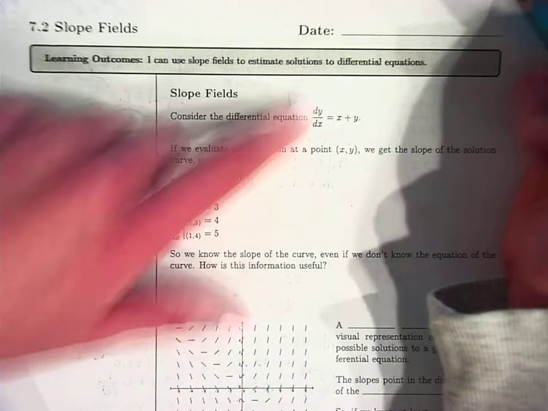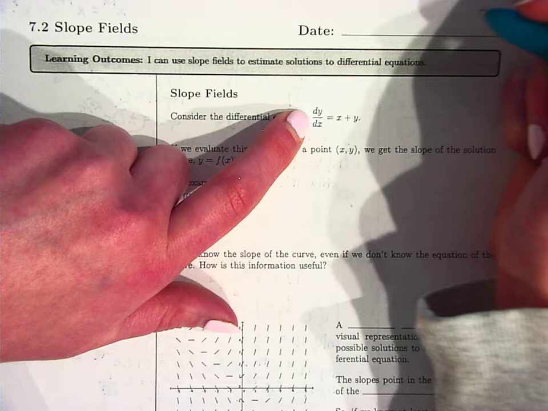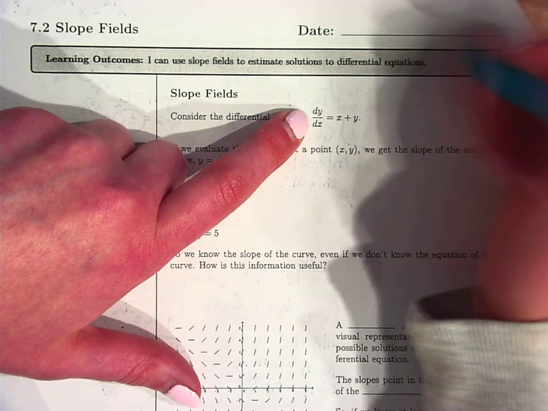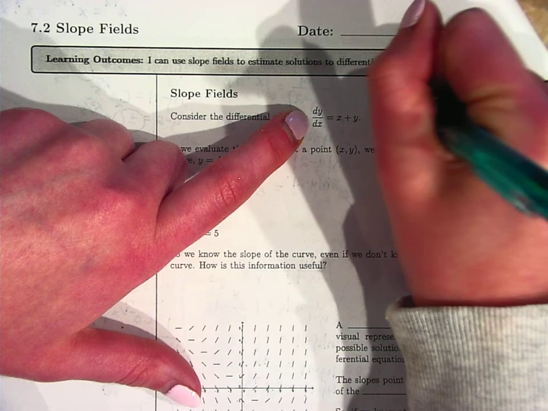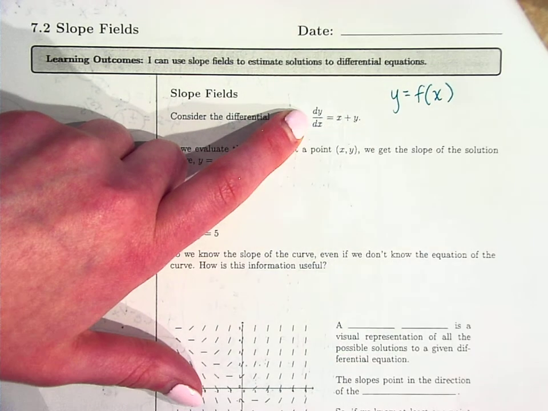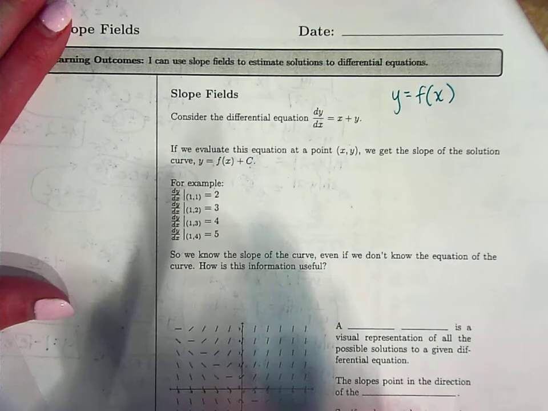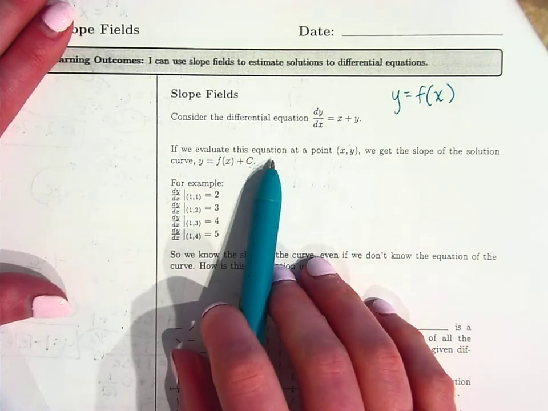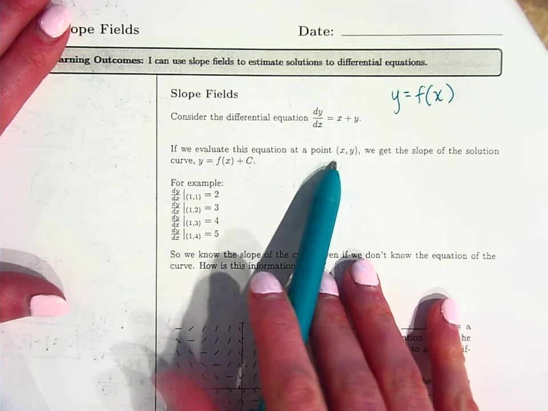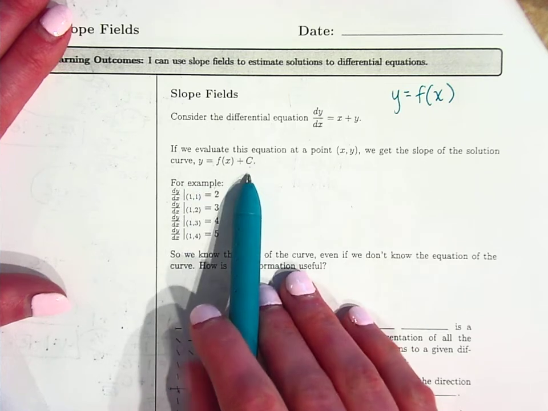And here dy over dx is saying the derivative of the function y in terms of x. So in other words, we're saying that y is a function of x. So if we evaluate this differential equation at some point x comma y, we'll get the slope of the solution curve, y equals f of x plus c.